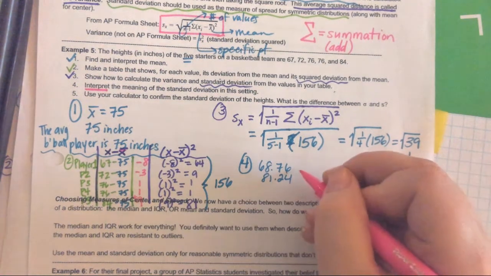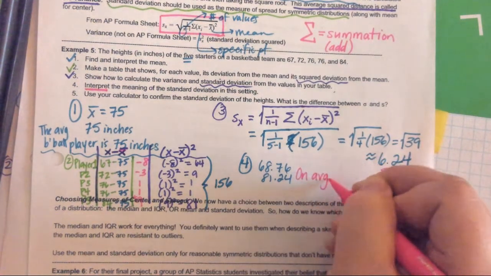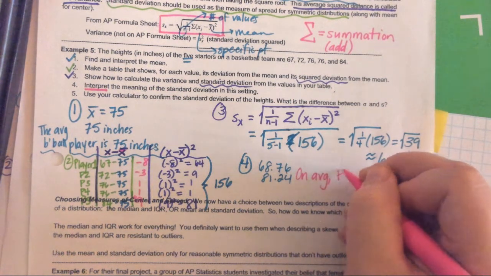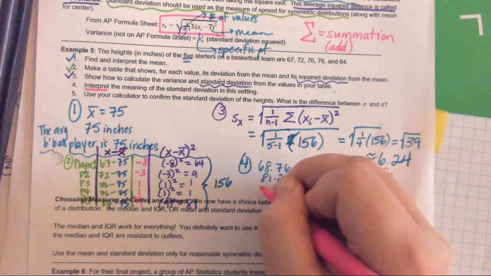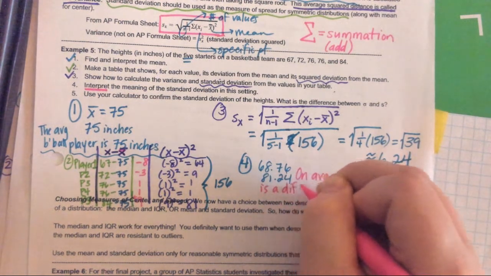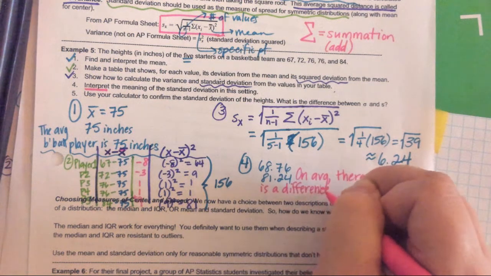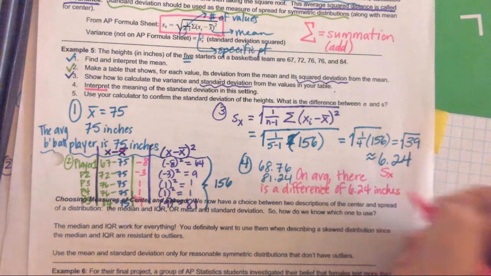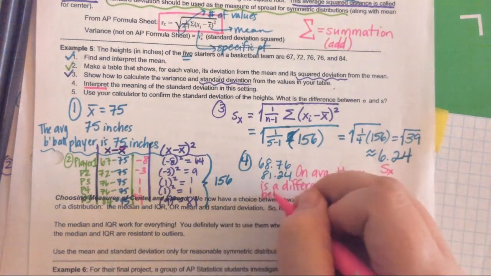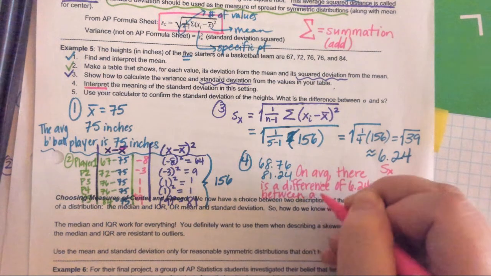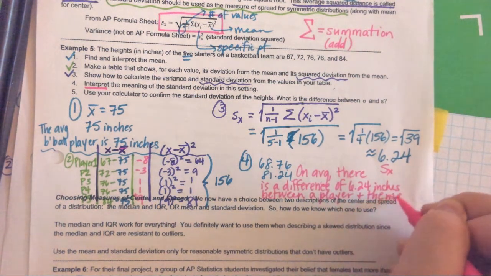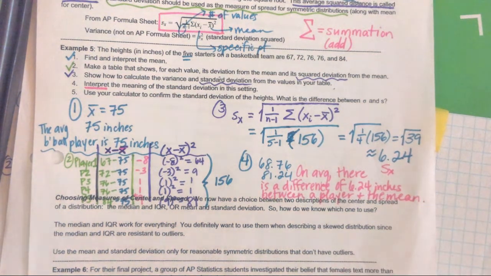We could just say on average, there's a spread difference of 6.24 inches between a player and the mean. And then I swear I'm butchering my words on part 4, so we'll probably have to revisit my part 4 on how to interpret. I did not do a good job interpreting that.